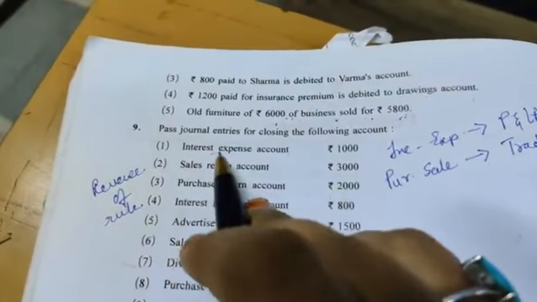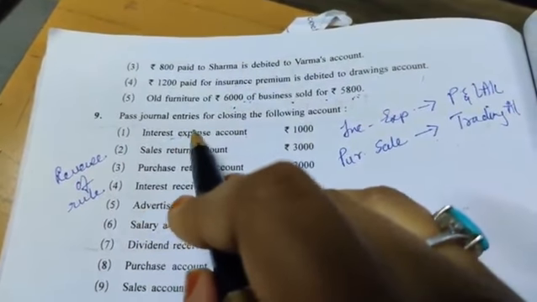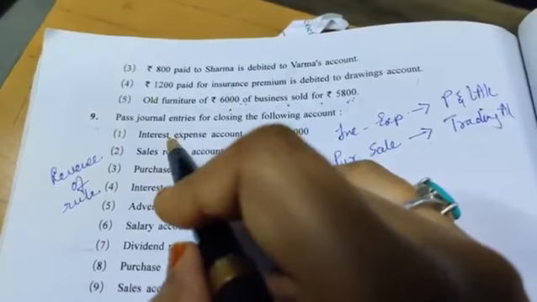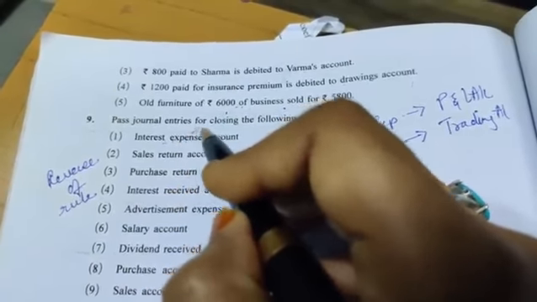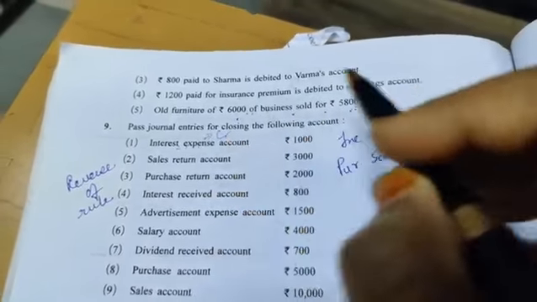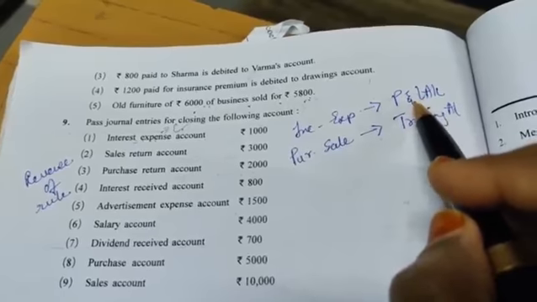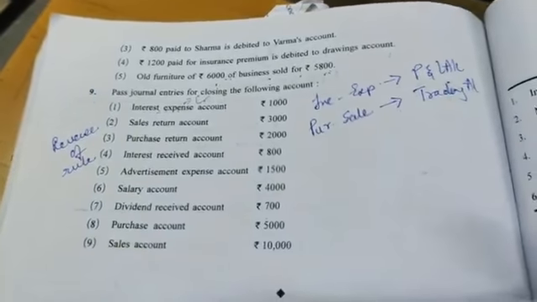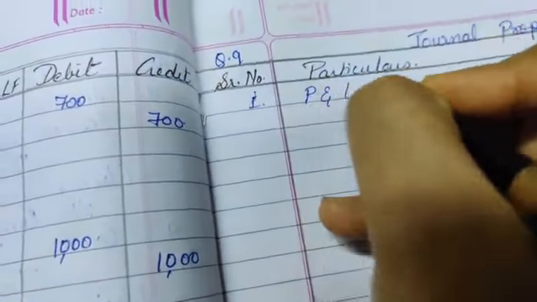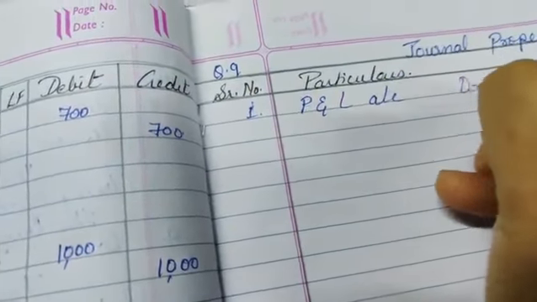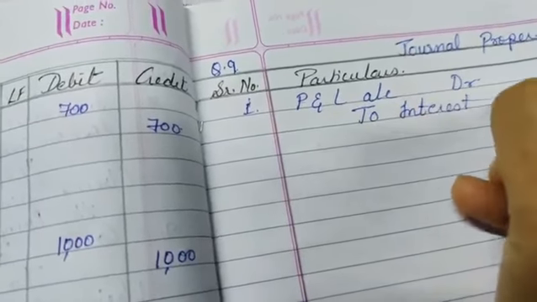Okay, so first of all, interest is an expense. It will be transferred to P&L. And when you are closing, you will do the reverse. Expense is debited, so here it will be credited. And which account will be debited? P&L account will be debited. So see your first entry: P&L account debited to interest account.